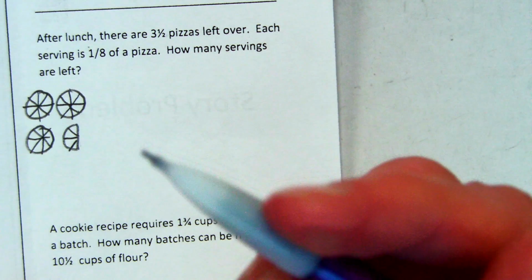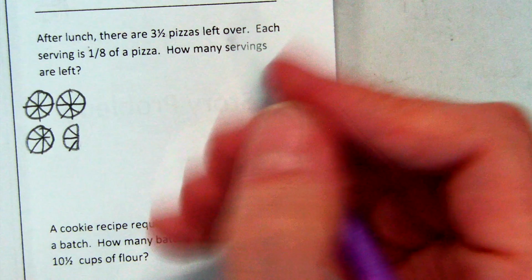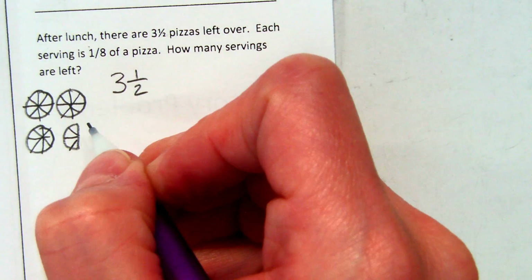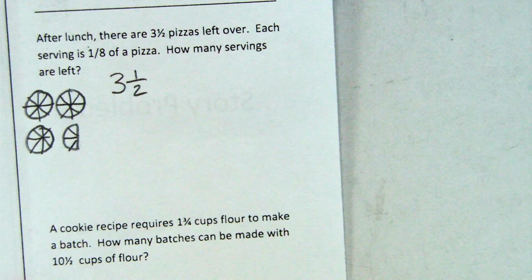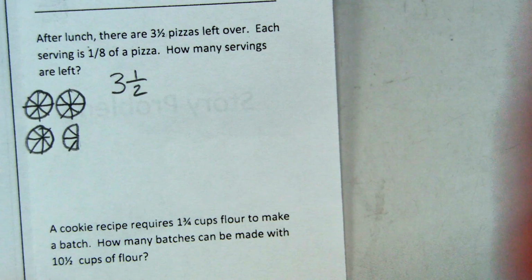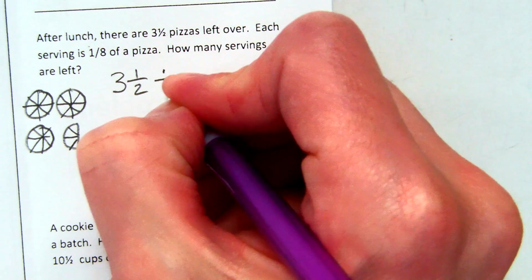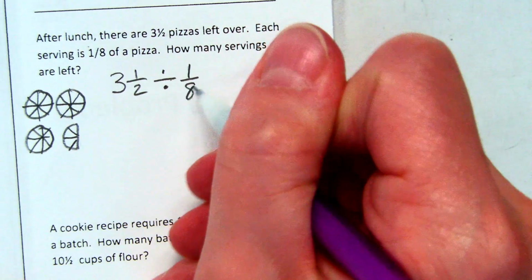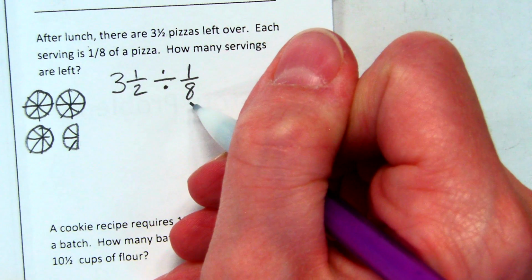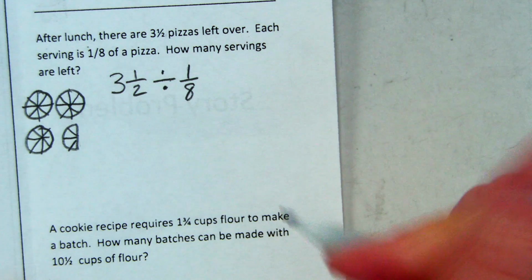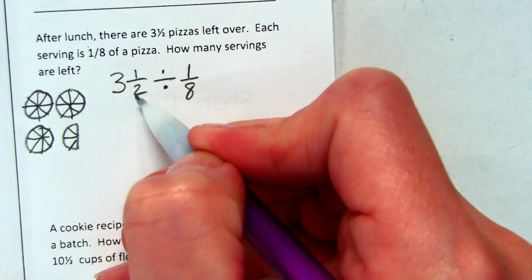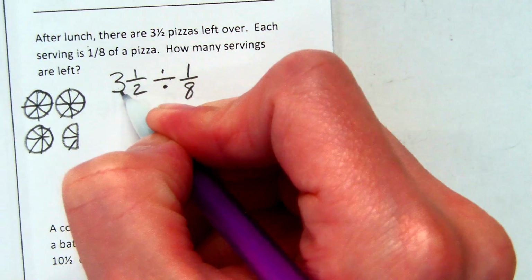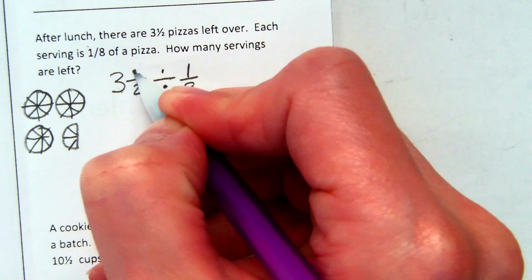But let's talk about what this looks like if we're actually writing a number sentence. So we're starting with 3.5 pizzas, and then we're cutting them up into 8ths. When you're cutting something up, you're splitting something into equal pieces. That's division. That's how I know this is a divide sign. And I'm dividing it into 8ths. All right, so we can do what we did with this before. If I have a mixed number, you have to change it to an improper fraction first. 2 times 3 is how much? 6 plus 1 is 7.